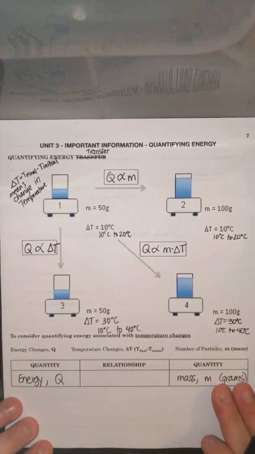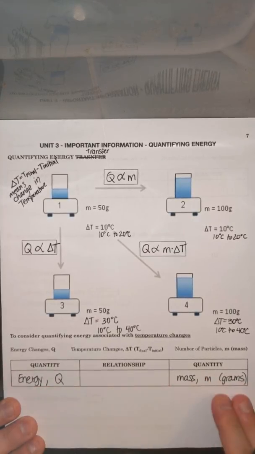And I'm going to have some relationship that's going to relate energy to mass.